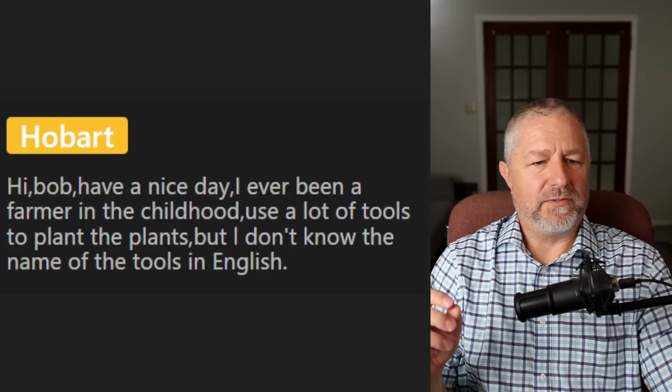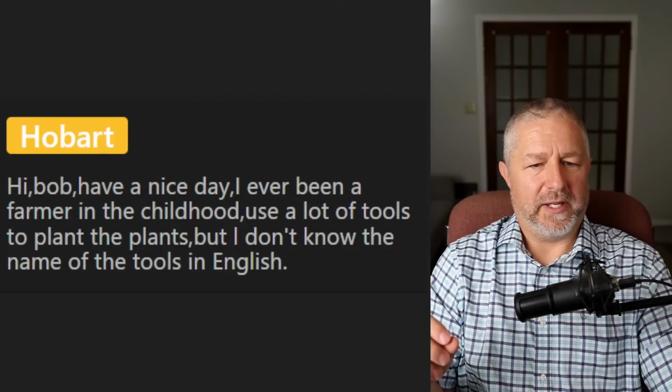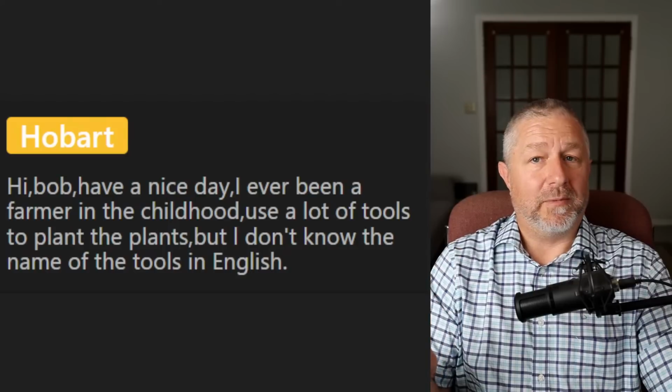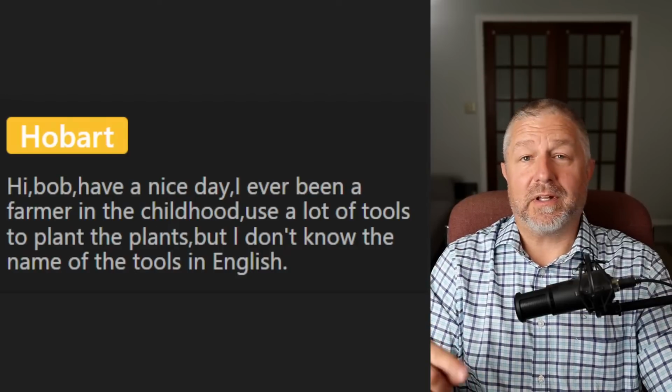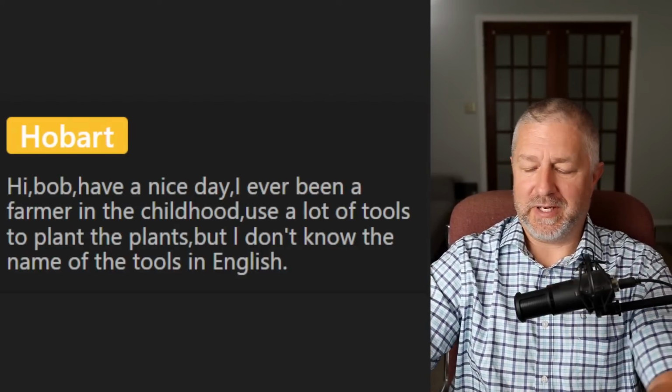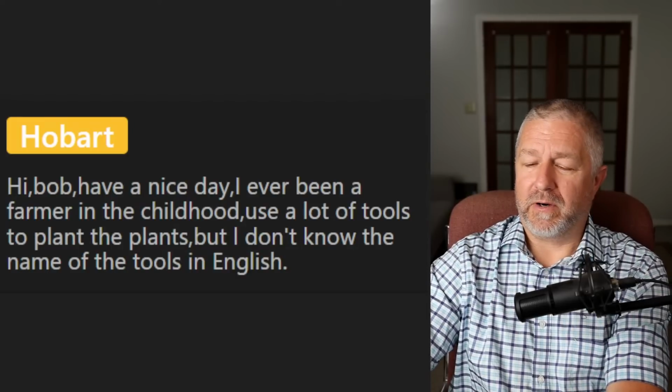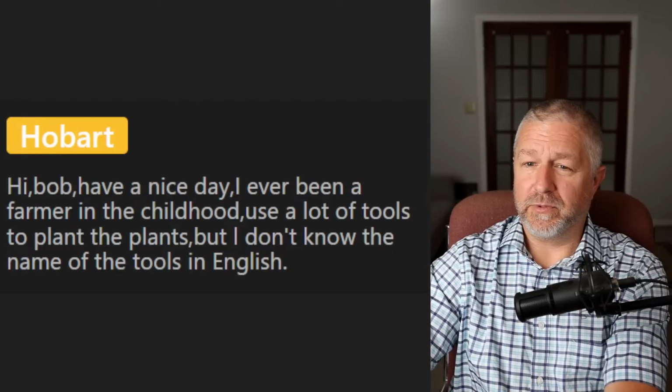I never have been a farmer in childhood. Used a lot of tools to plant the plants, but I don't know the name of the tools in English. Oh, I see. I was a farmer when I was a kid, and I used a lot of tools to plant the plants, but I don't know the name of the tools in English. Well, hopefully you know some of them now. There are a lot more gardening and farming tools. I could do another lesson on that at some point.